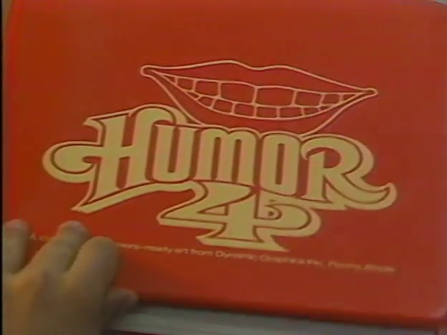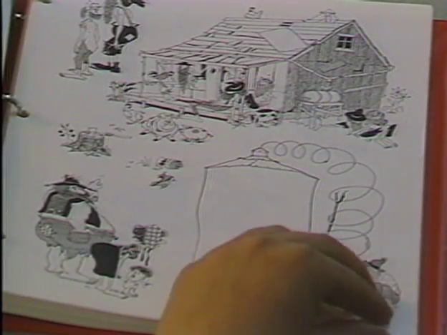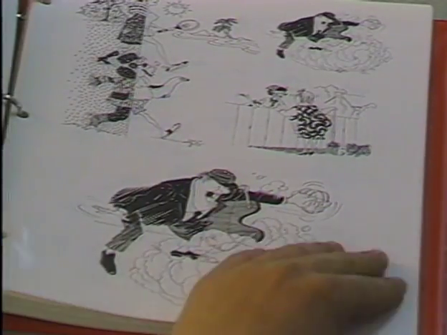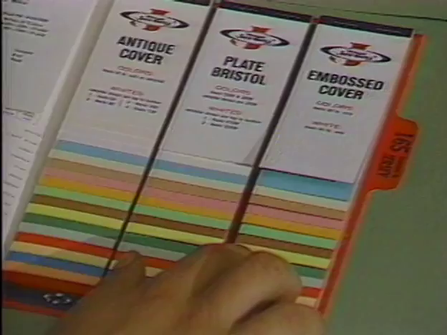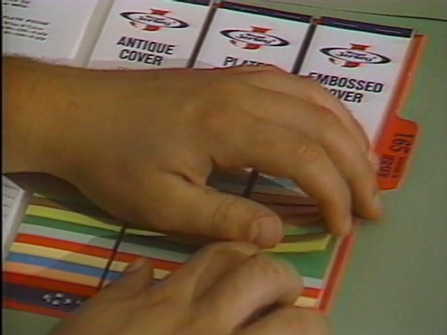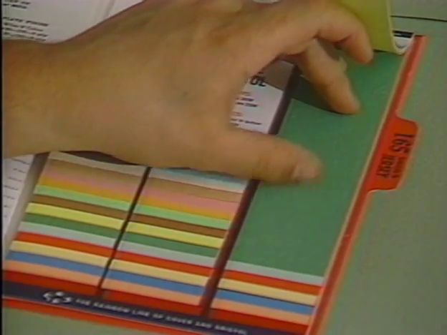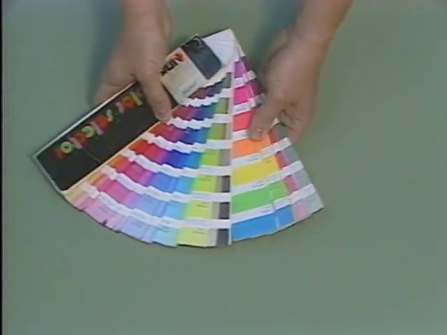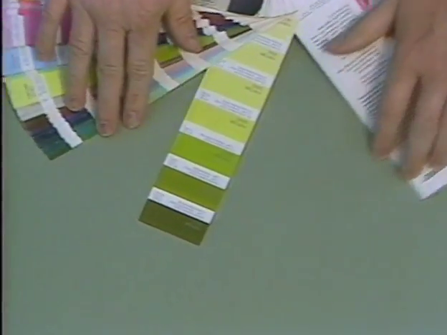Catalogs of type samples, a file of clip art, paper samples, and ink sample swatches may also be helpful in planning the final printed product.